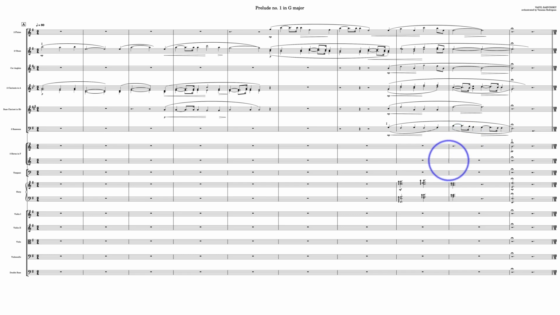But, as far as all the balance issues and everything is concerned, I feel it's really beautifully handled. It's really nicely done. You could have put a slur over this. This could have lasted, like, these could have been dotted whole notes, for all that matters. Yeah, and then just a nice ending here.